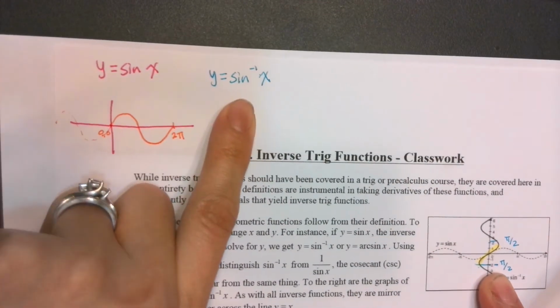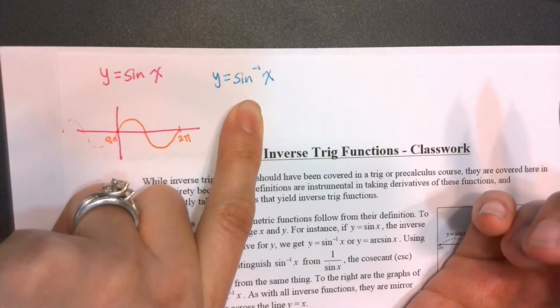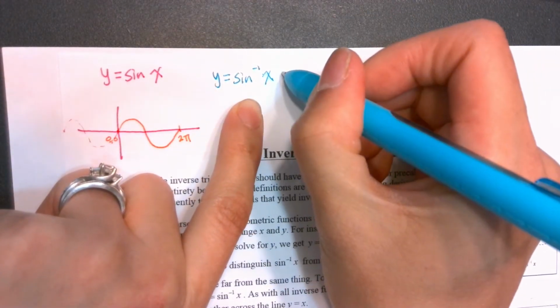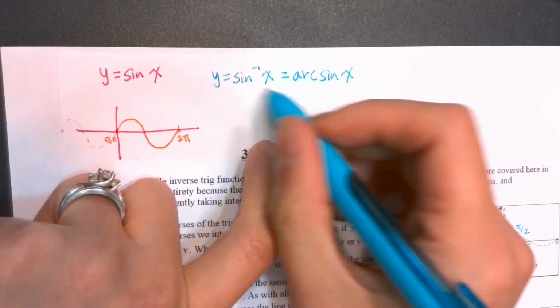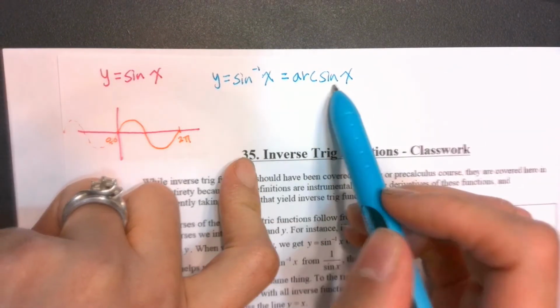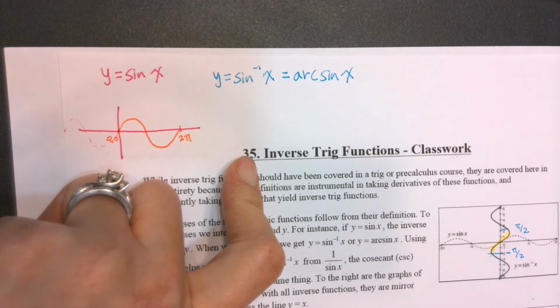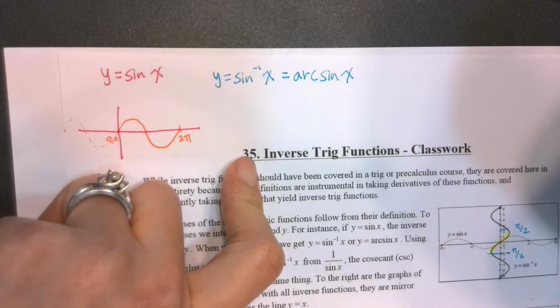Second, I go back to this inverse function notation. This is also the same as arc sine of x. So these two represent the same thing. Both represent the inverse. Cool?